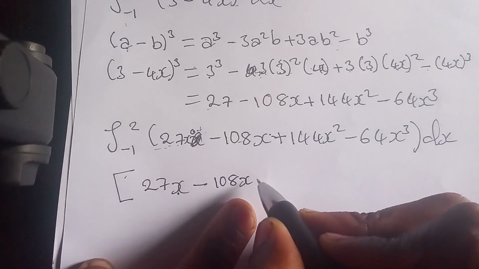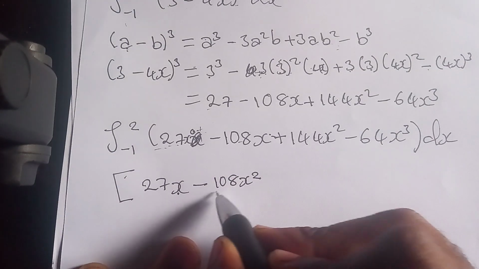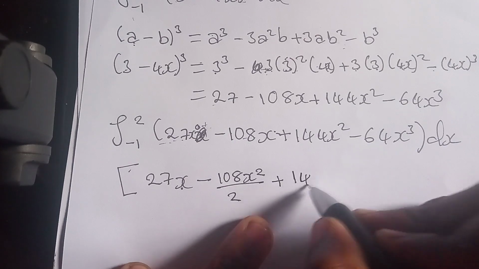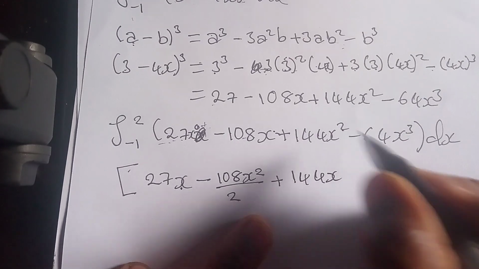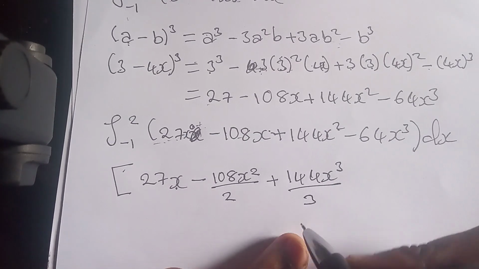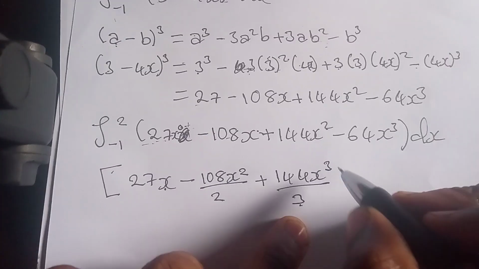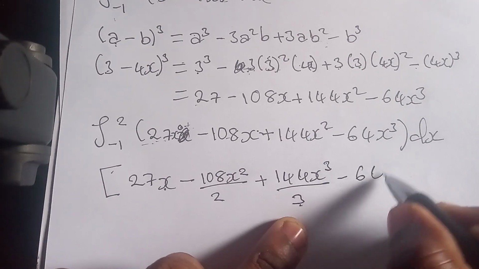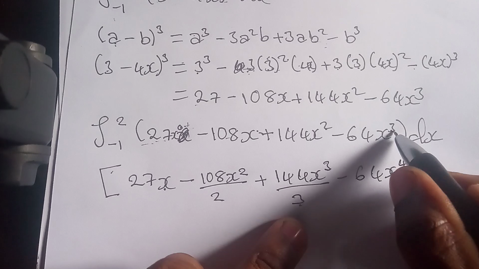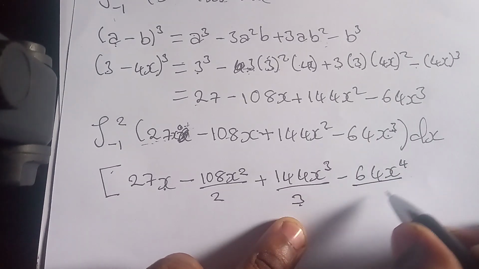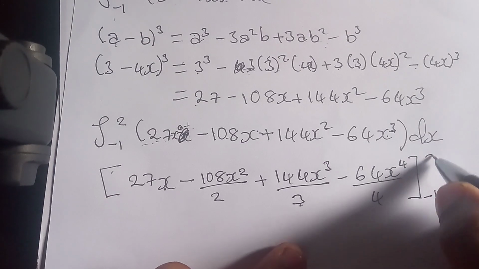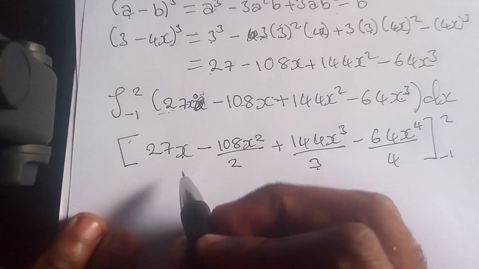So this one will be 108x, this one will increase by 1, we have a 2 as a power, you divide by 2, then plus 144x, this one will increase by 1 as well, divide by 3, this will equally increase by 1 so that it becomes 4, then you divide by the same power, then you're integrating from -1 to 2.